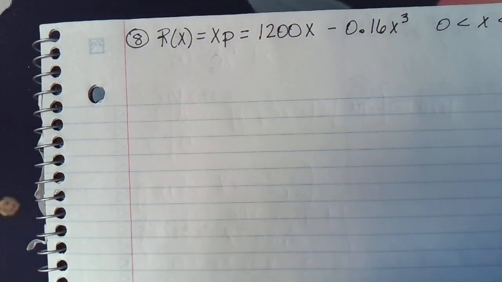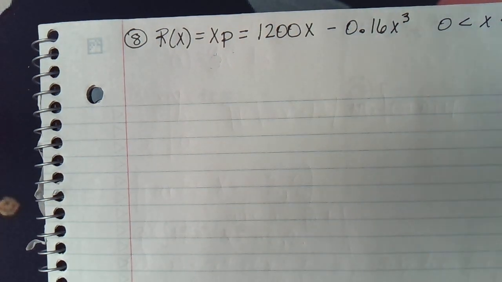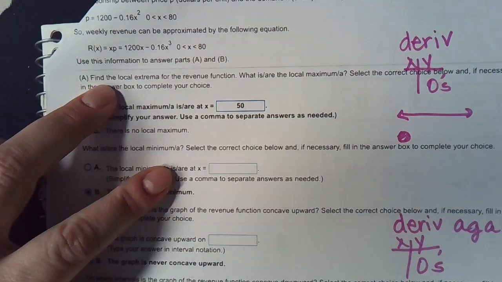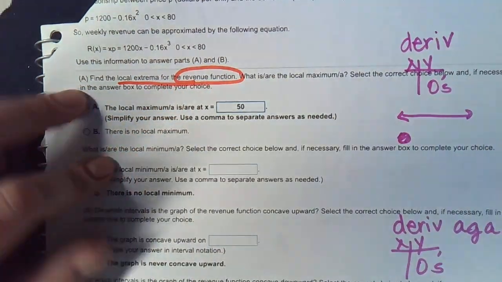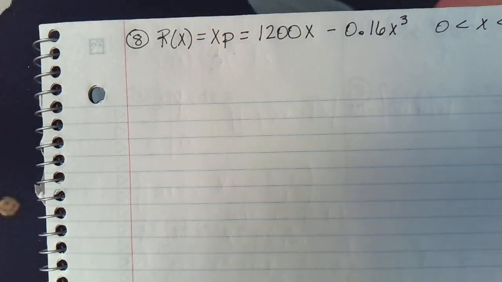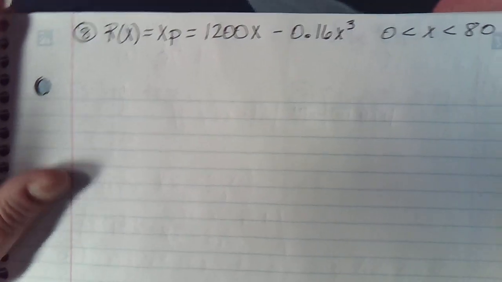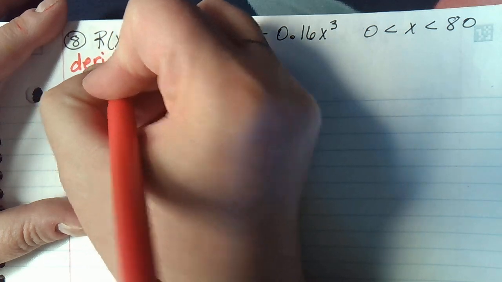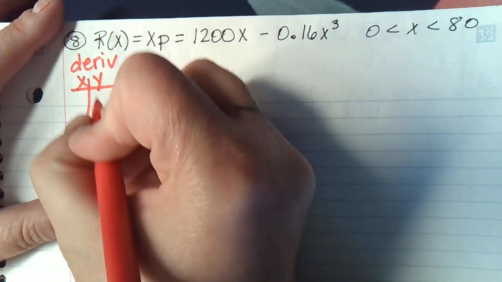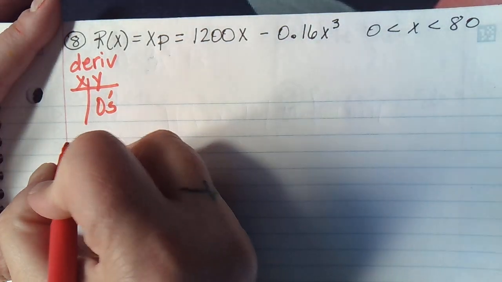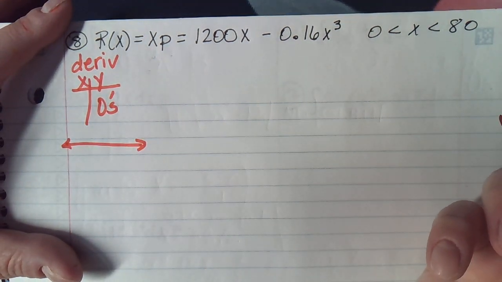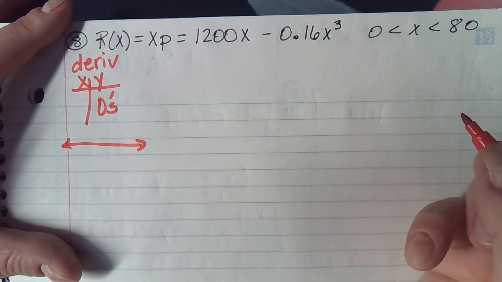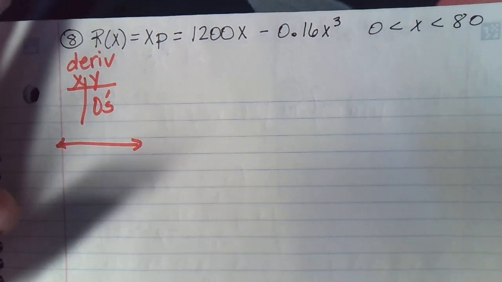Number 8 is a horrible word problem, and it's kind of terrifying. But let's look at Part A. Part A says, find the local extrema for the revenue. Okay, that's like what we did on number 6, where we find the derivative. Then I look in my T-chart for zeros. Then I draw a number line. Okay. And when it says local, like, yeah, okay. Let's go ahead and start with that.